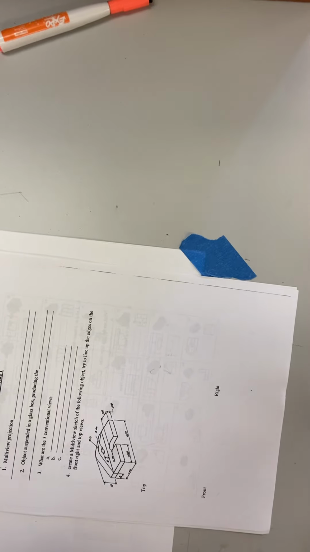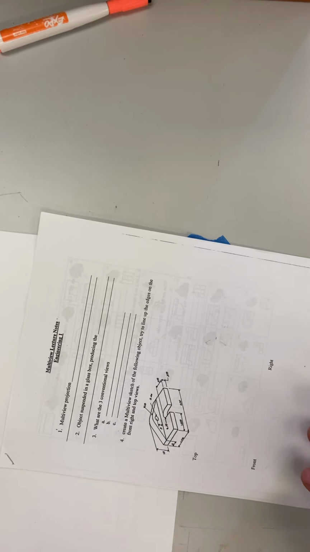Here we go. All right. Hopefully you can see this. So hopefully, if any luck I have, you got the sheet, which if you did, that's fantastic.